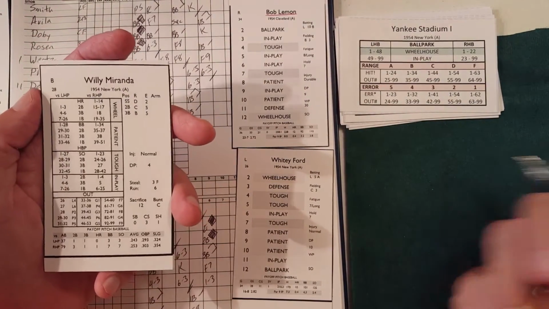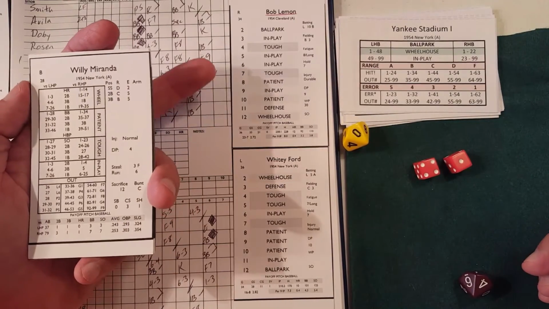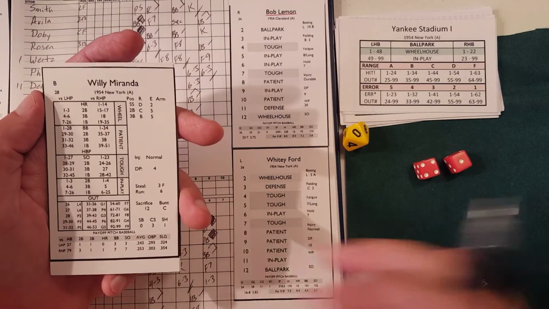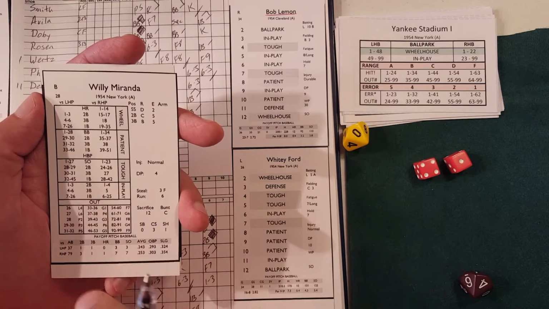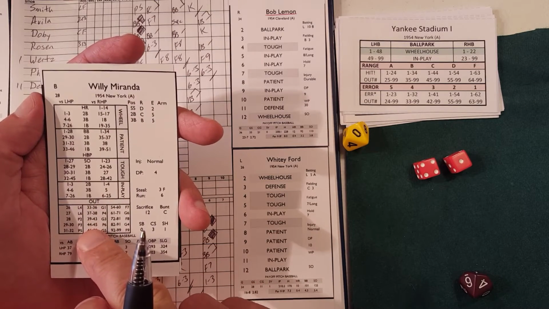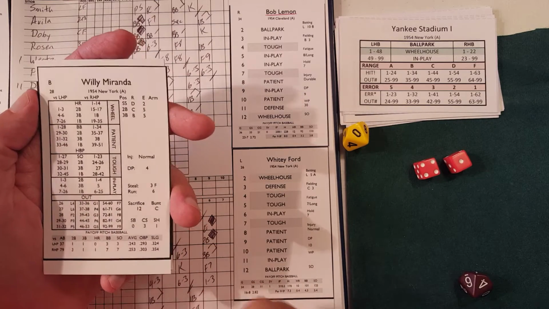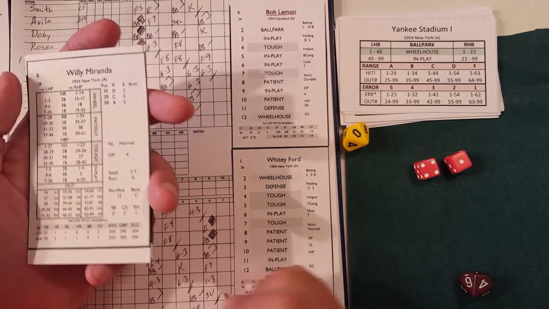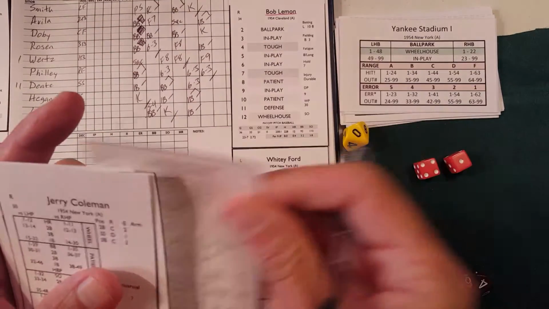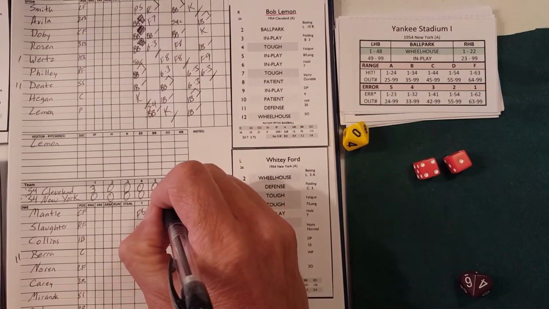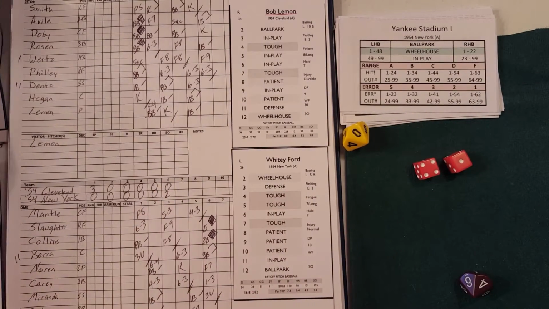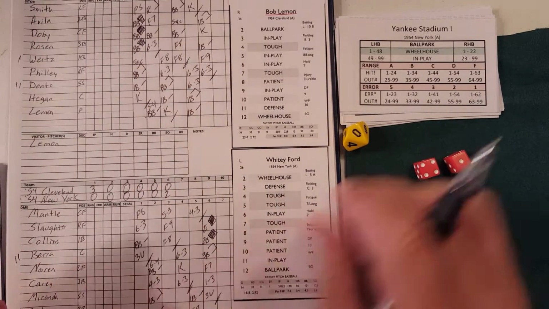So it brings up Willie Miranda with 2 down. 5 in play, 40. In play, and a 40 is going to be out of the category again. They ground out to first, 3 unassisted. And the Indians get out of it with only 2 runs coming across. Makes it a 3-2 Indians lead.